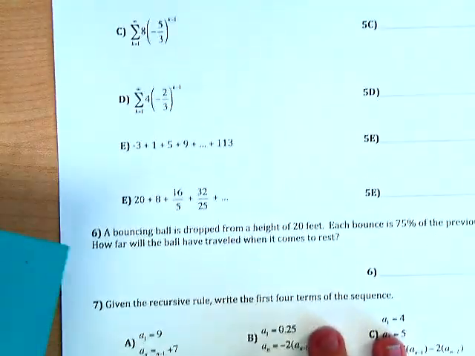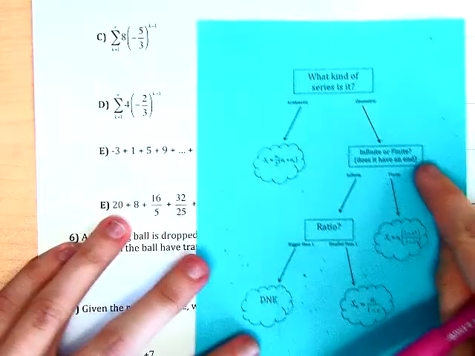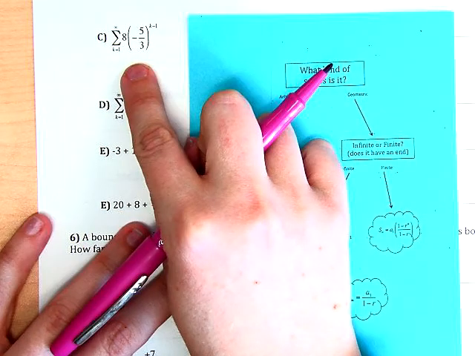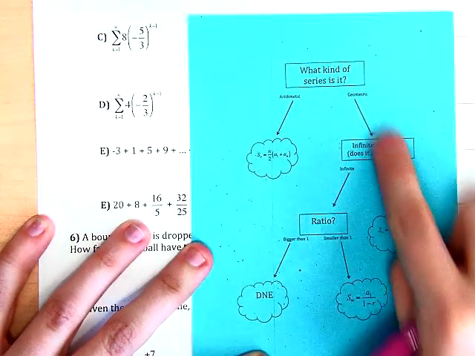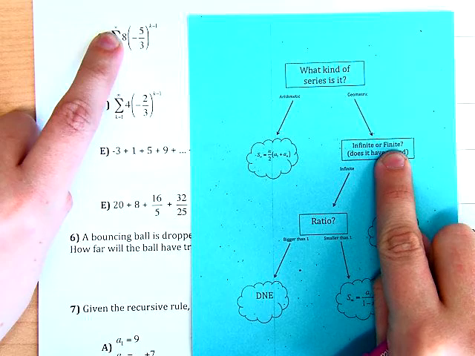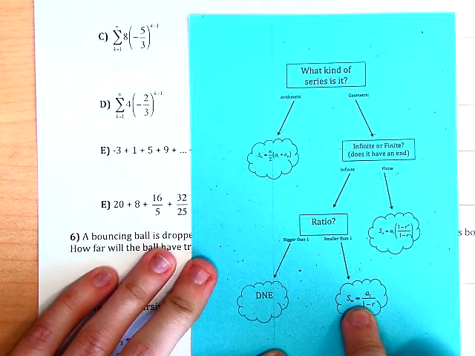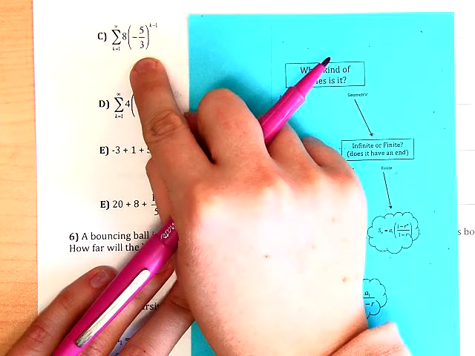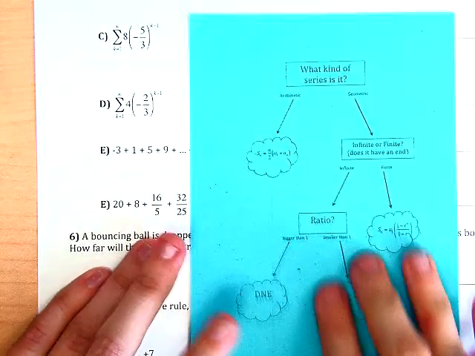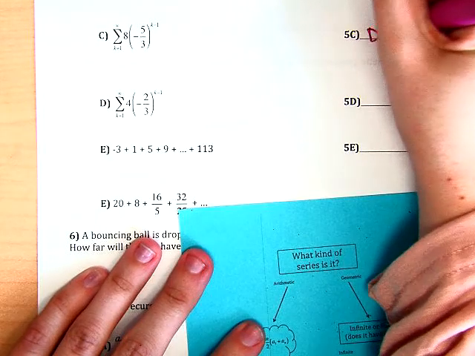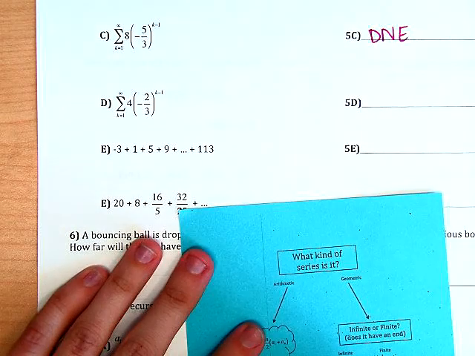Got more sums on this side. Whoops, here we go. What kind is that? That is geometric. So geometric, is it infinite or finite? We got infinity on the top. Ratio, is it bigger than 1 or smaller than 1? Well, 5 over 3 is definitely bigger than 1. So if it's bigger than 1, does not exist.